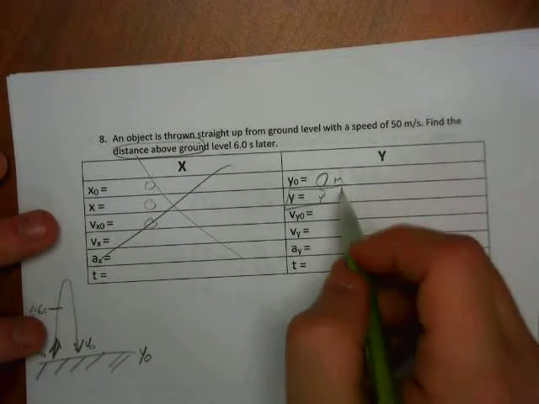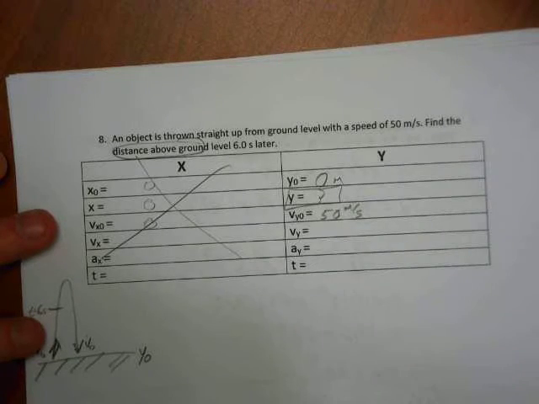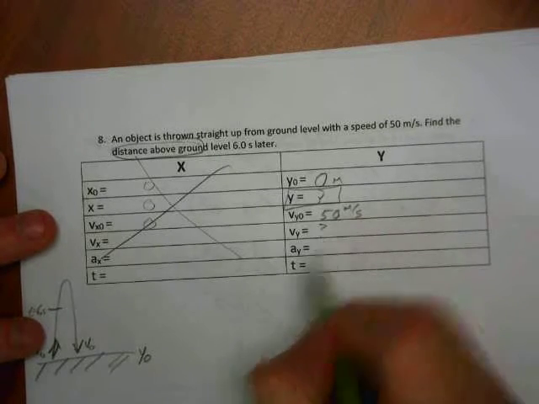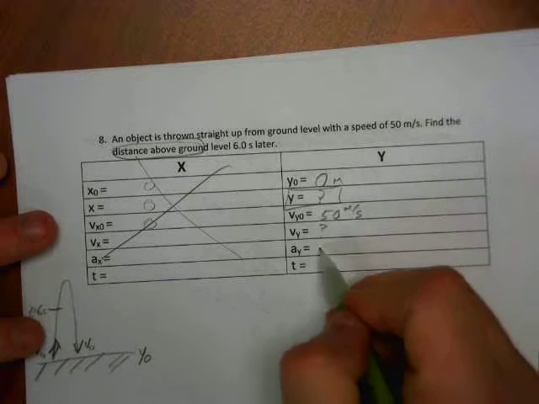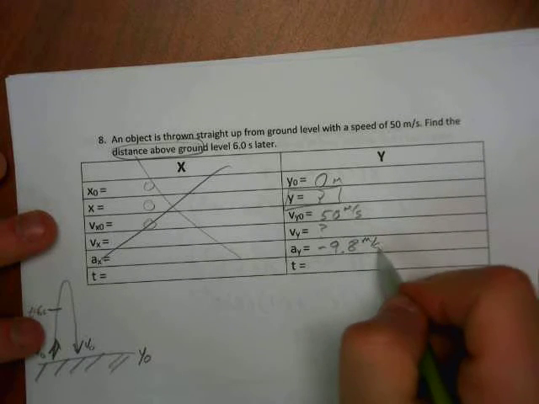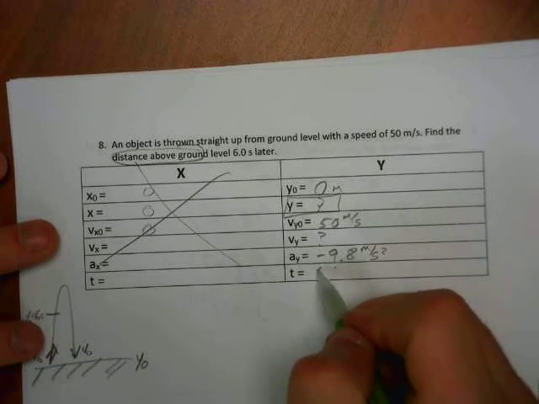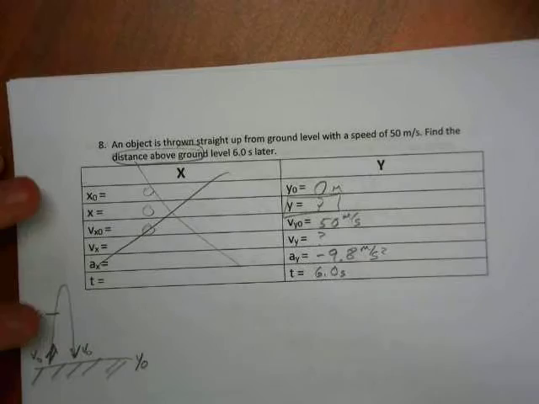We know what the initial velocity is. It's 50 meters per second. We don't know what this is. And of course we know what the acceleration is because it's the acceleration due to gravity, and time equals 6.0 seconds.